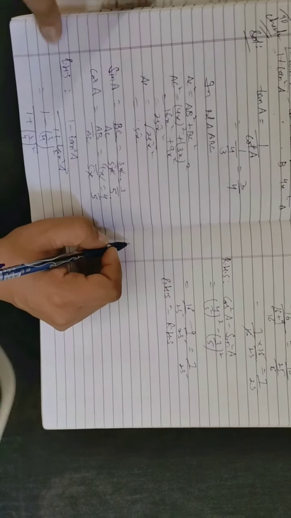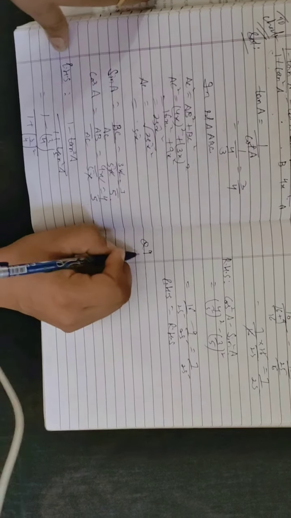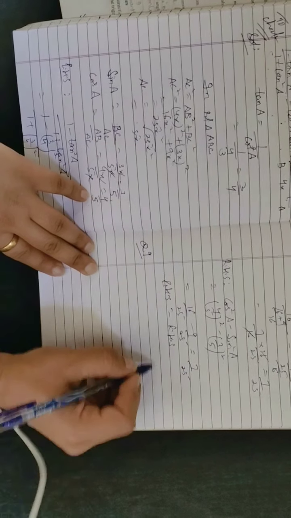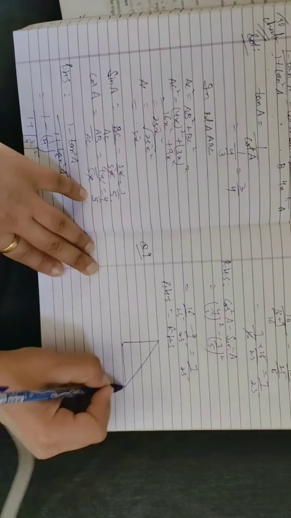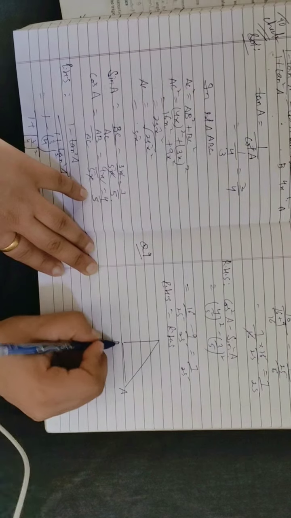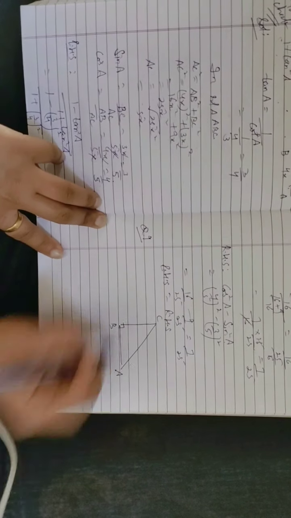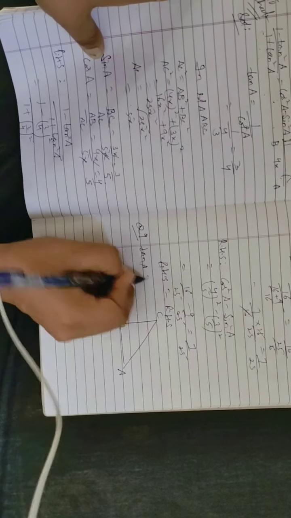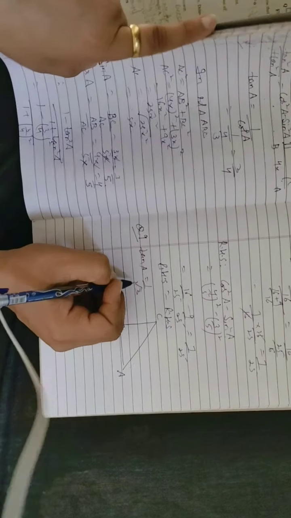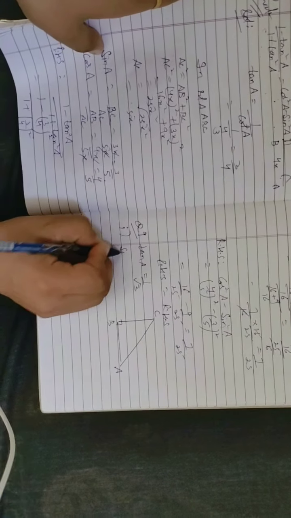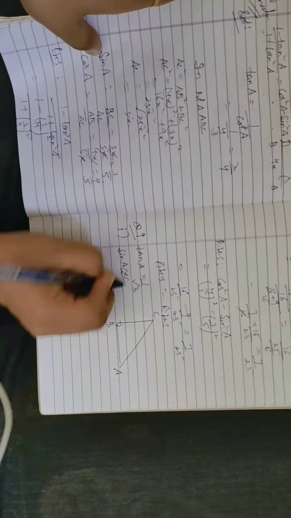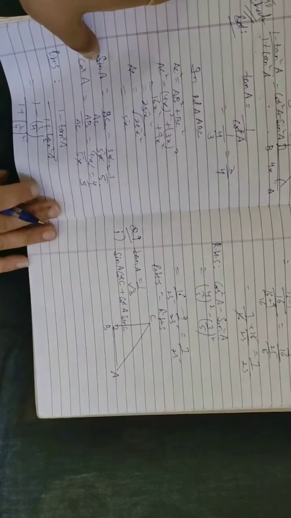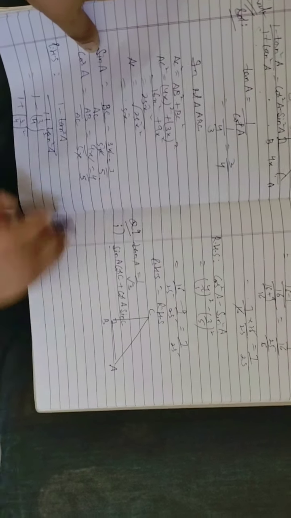Coming to question number 9, that is, in a triangle ABC, right angled at B. Now a triangle is given ABC, which is right angled at B. And after that, if tan A is given 1 by root 3, then find the value of sine A cos C plus cos A sin C. Now tan A is given and we have to find all these values.